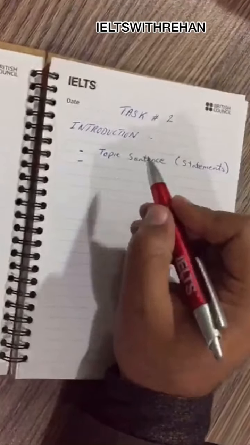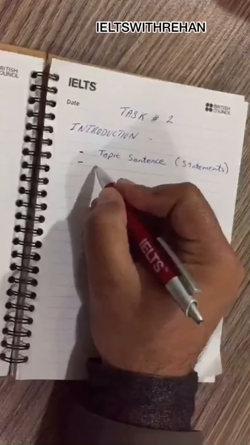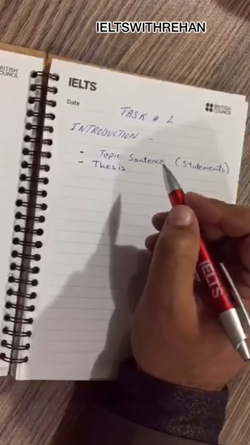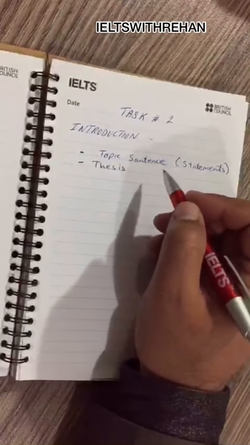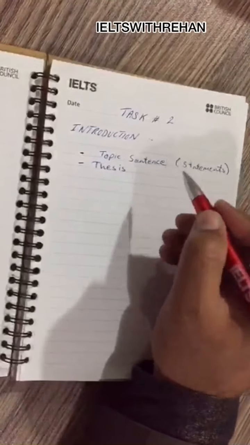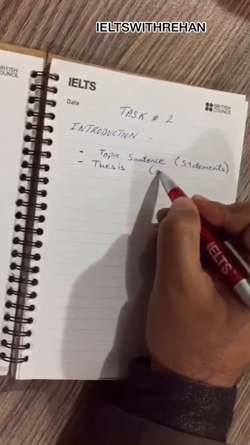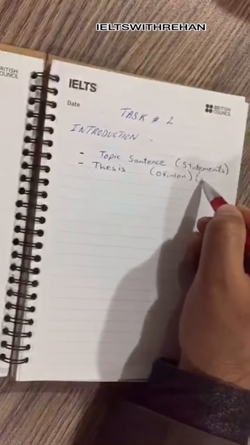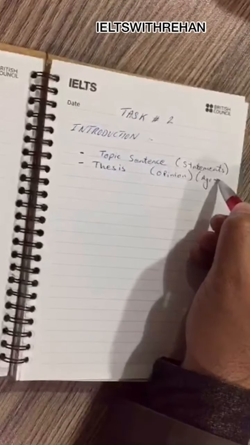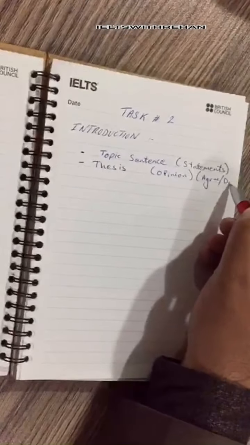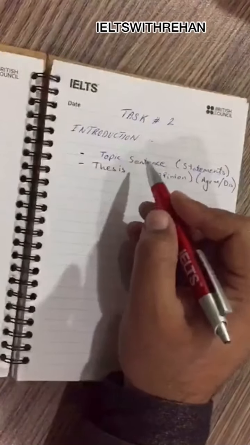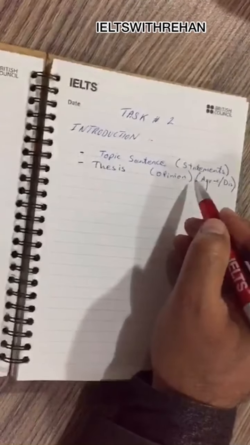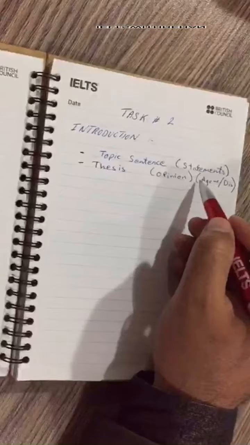The second thing in an introduction is a thesis. We are to clearly mention and tell our thesis to whoever is reading our essay. Thesis means opinion, whether we agree or disagree. So the thesis should be clear. After the topic sentence, we need to be clear on what we agree on and what we disagree on. We need to clearly give our opinion.